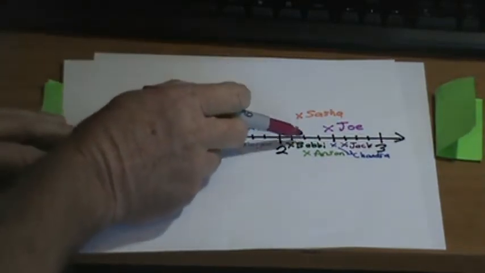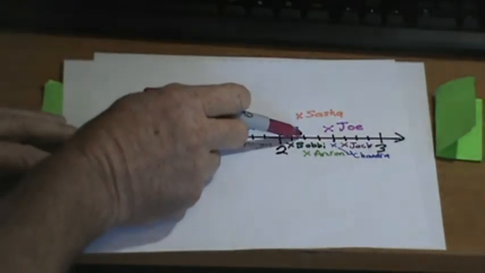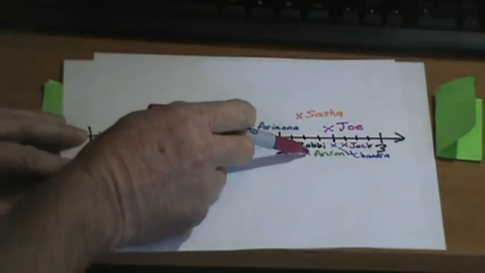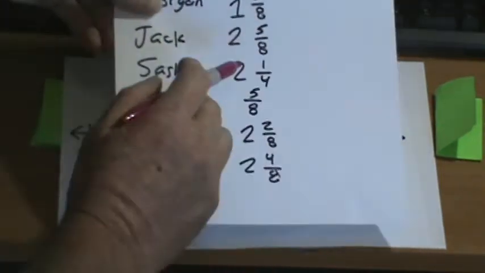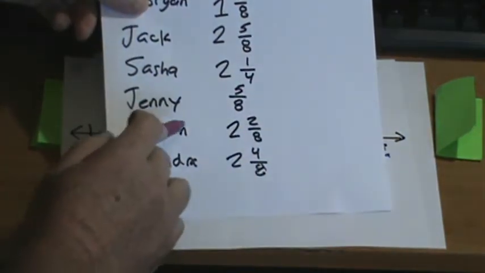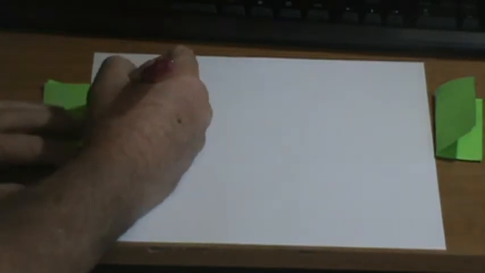Is that a mistake? Did they make a mistake? Do we miss? Oh no, we got it right here. Sasha. Sasha ran 2 1/4, and then also Anson ran. Remember, we were running out of room, so we had Sasha and Anson, and then we look here. Sasha 2 1/4, and Anson 2 2/8. So those are equal. So we can write Sasha and Anson for C.